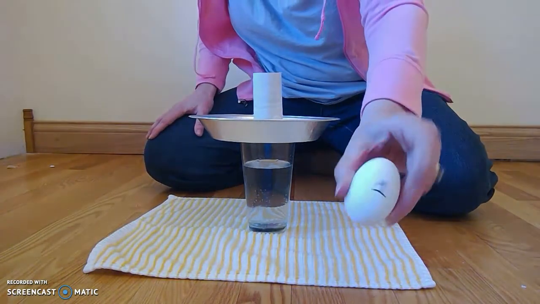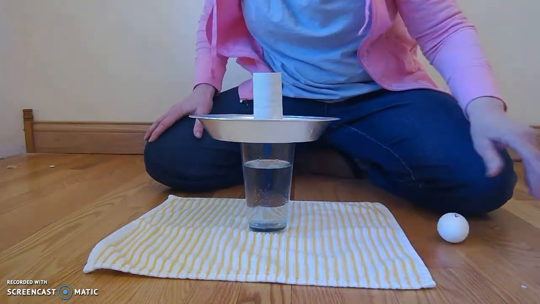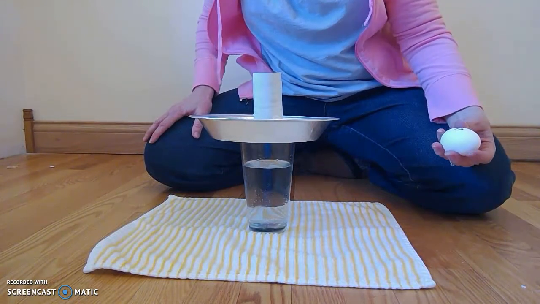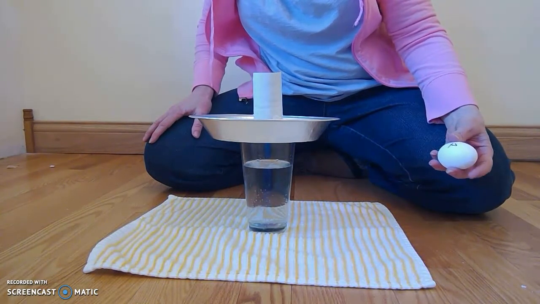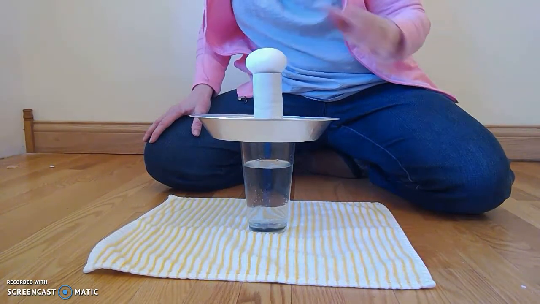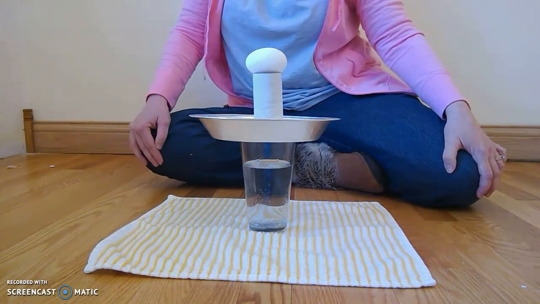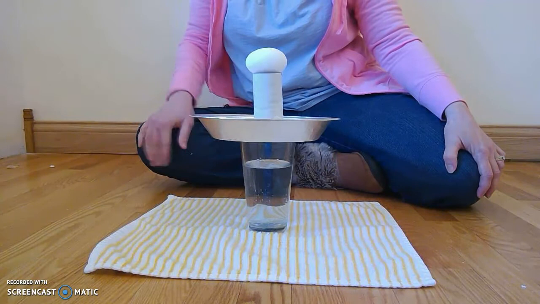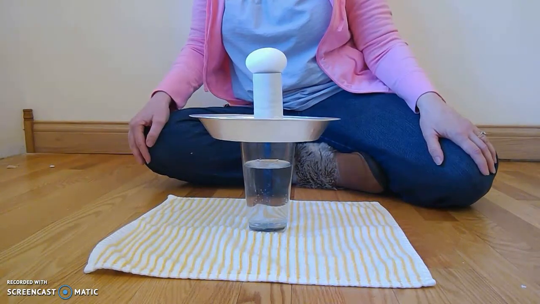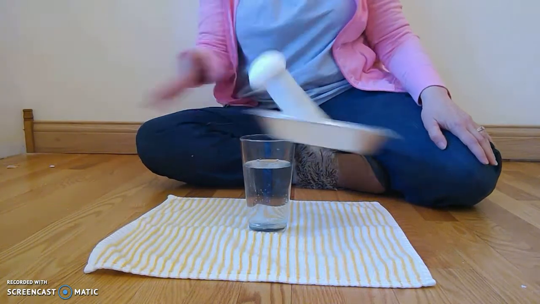And I'm using egg number 1, if you recall. I don't know if we can spin it here. Egg number 1 is the one that continues moving because it was the one that is raw. So I'm being very brave. And I'm going to put my egg right here, balancing right on top. And I want you to watch what happens. I'm going to hit this pie pan. And I want you to watch what happens to the egg. Okay? Ready, set, go.